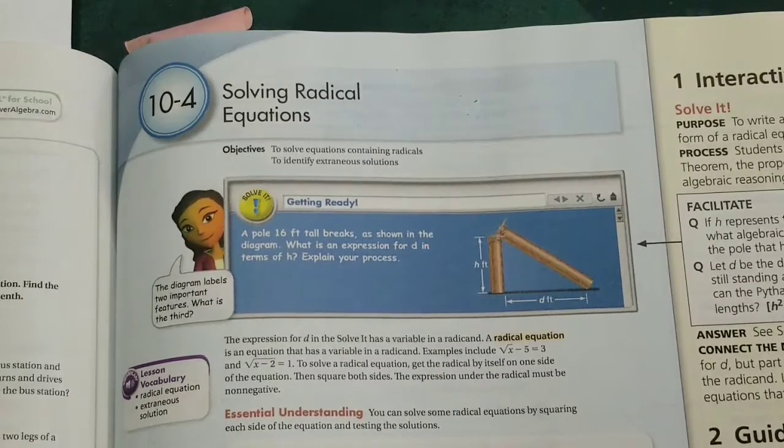All right, so solving radical equations. Again, an equation, of course, is where you're going to solve for the variable, and it has a radical in it. To get rid of the square root of something, you square it. So in this case, we're going to be squaring both sides, because remember, if you do one thing to one side of the equation, you got to do the same thing to the other side of the equation. So if we square one side, we got to square the other side. So that's what's going to happen here.